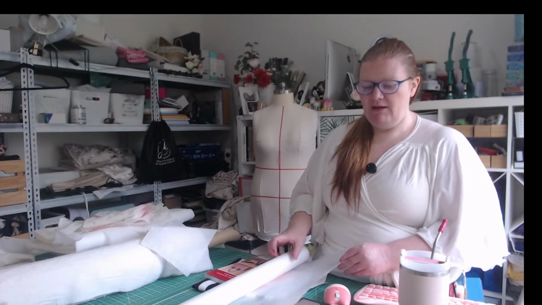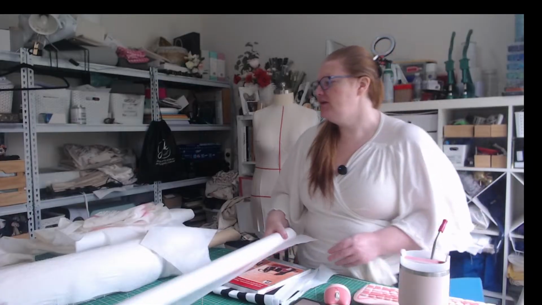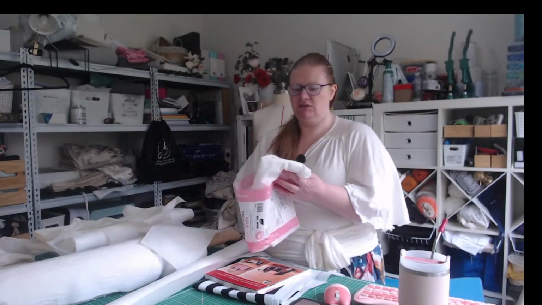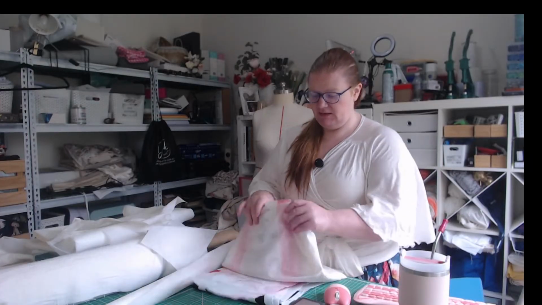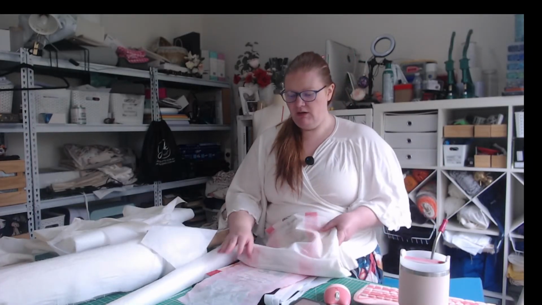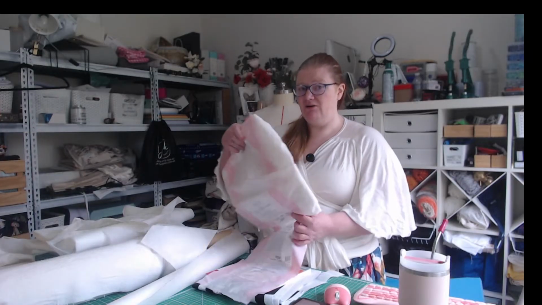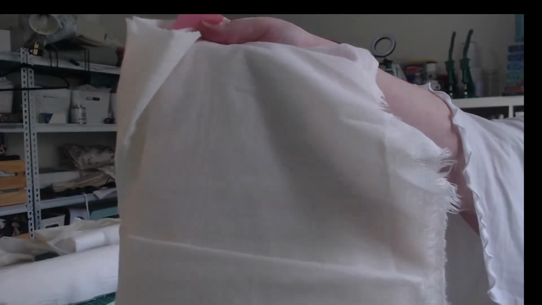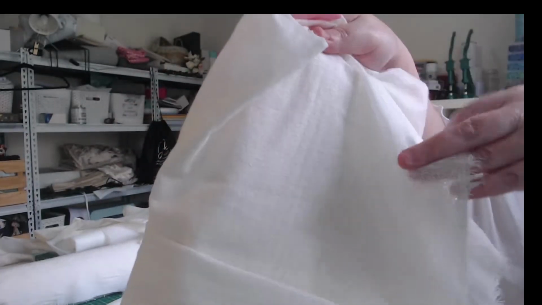Then we have our woven interfacing. Now, a woven interfacing is something like this. You can very clearly see the grain of the fabric with this interfacing. So this is what we would call an iron-on woven interfacing. It very clearly has grain lines to it, but while it's a mid-weight interfacing, it's also got a little bit of flop to it. You know, it's got a bit of movement.